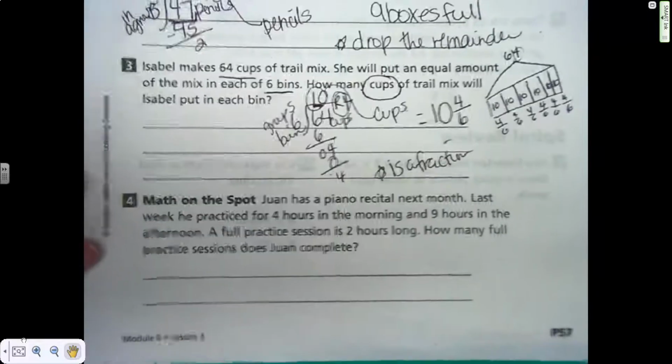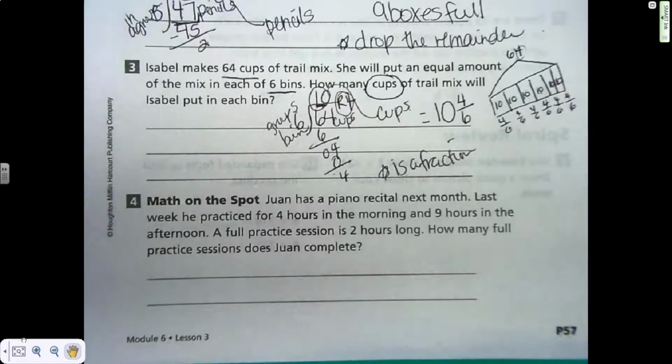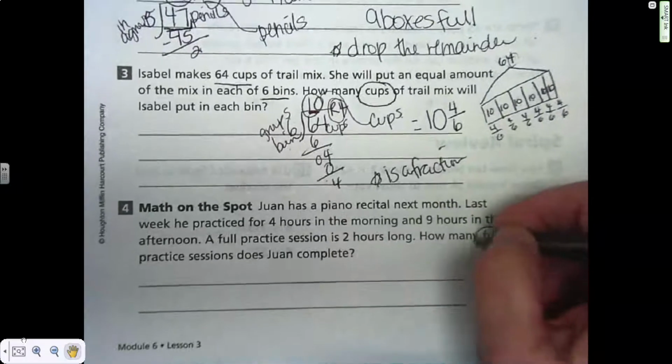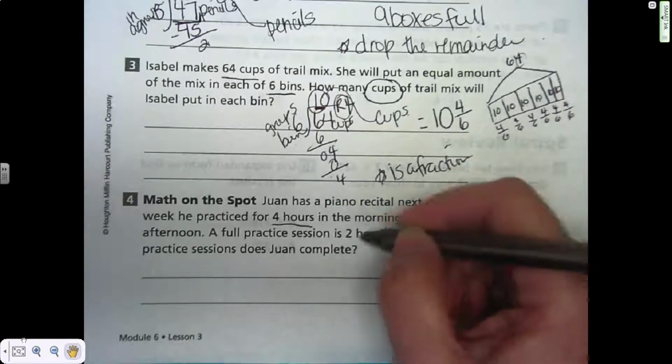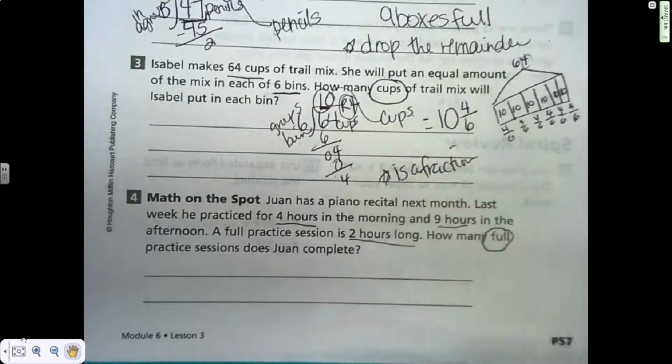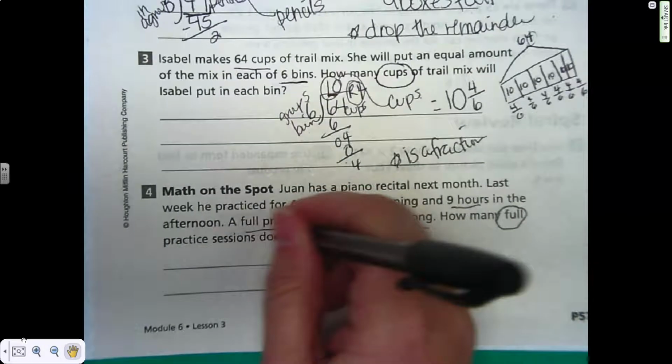And then finally, number 4. Juan has a piano recital next month. Last week he had practiced for 4 hours in the morning and 9 hours in the afternoon. A full practice session is 2 hours. So we want to know how many full practice sessions Juan completes. So how many full sessions? Well, I know he did 4 in the morning, 9 in the afternoon, and he has to do 2 hours to be considered a full session.